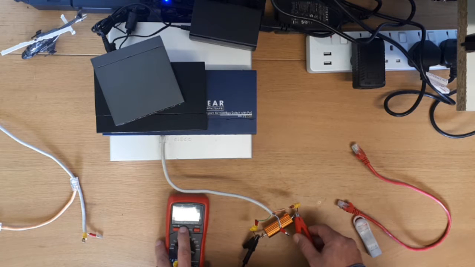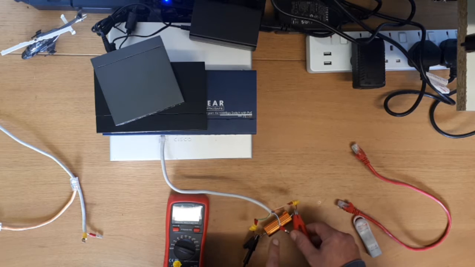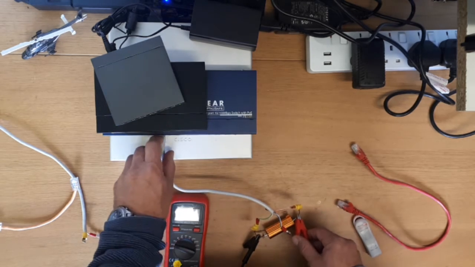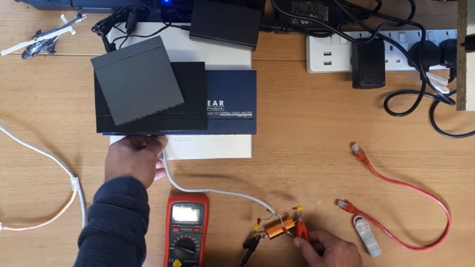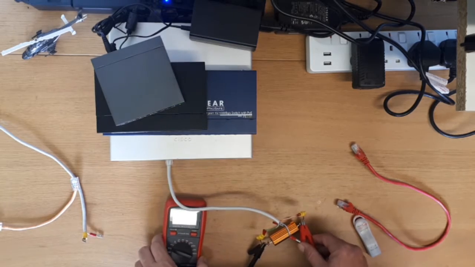It went 2, 9, 47.5. So we can see we're now getting much higher voltages coming through, all caused by the magic of this 25 kilohm resistor. It's now telling the switch to give us more power. It's a very clever little layer 1 handshake going on here to do this.